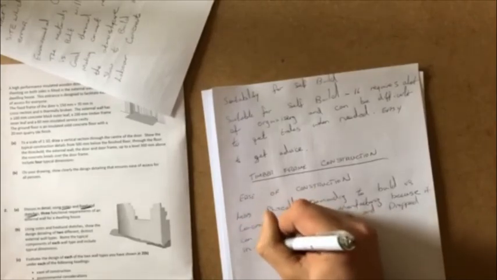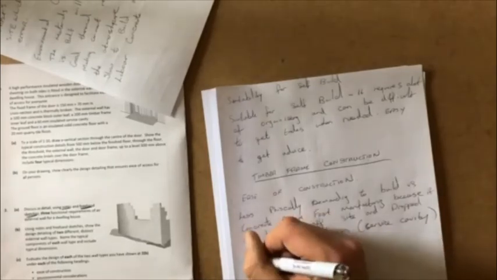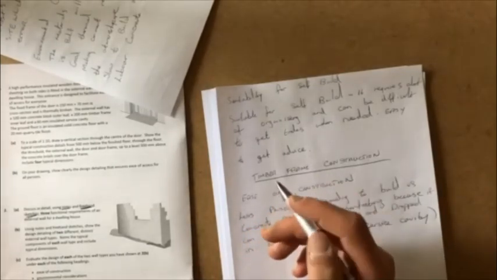It's easy for services because we just have our services cavity, and the services then go into that. Again, it goes up very quickly, so there's less likelihood of damage happening inside, so that's another one.